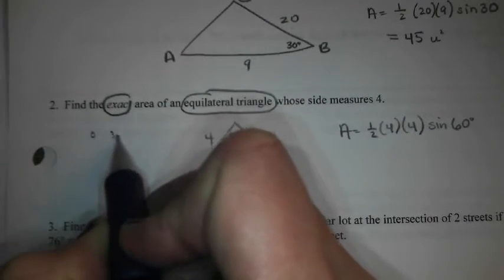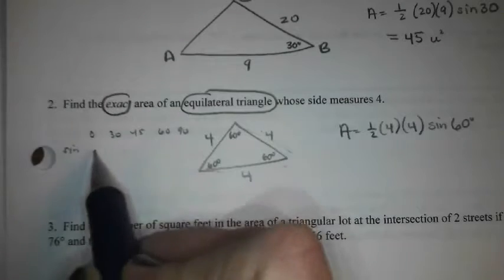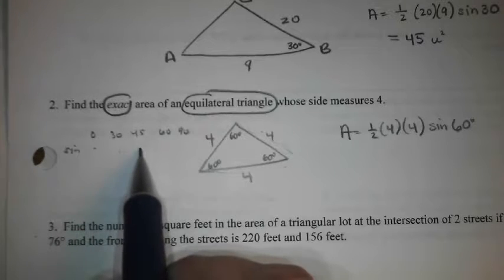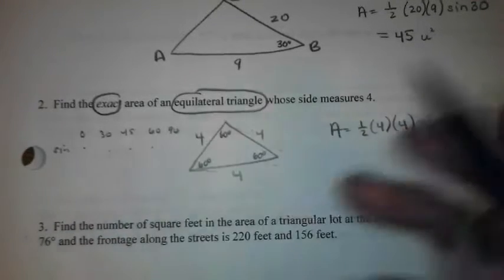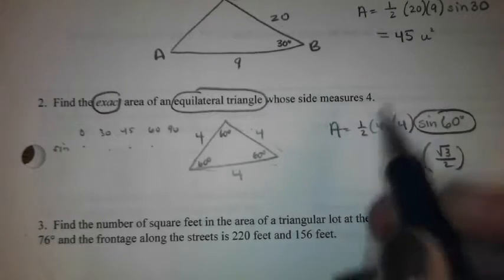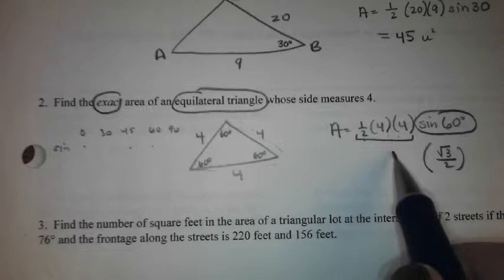We have 0, 30, 45, 60, and 90. And for the sine, it's root 0 over 2, root 1 over 2, root 2 over 2, root 3 over 2. So this is root 3 over 2. And this is all 1/2 of 16 is 8.